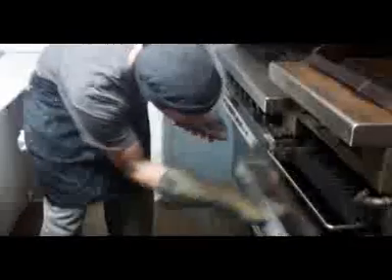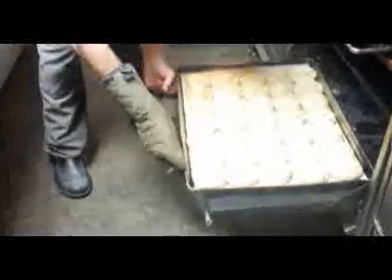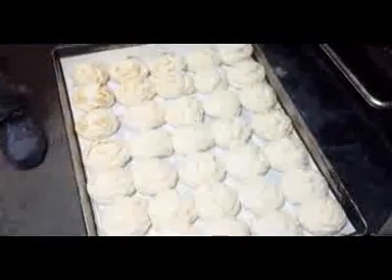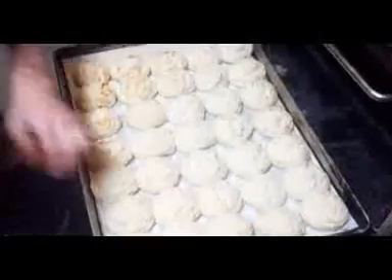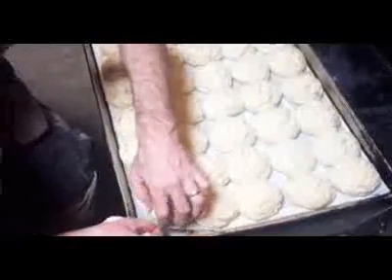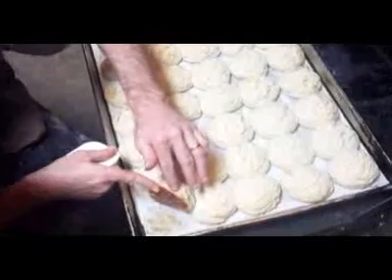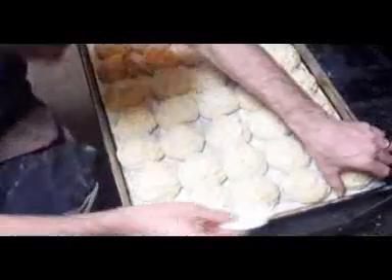2 seconds. Alright, and let's see what we got. Okay. We got a nice rise on them. A little bit of browning on top. If any of them have burned, it'll be this one right here. And it looks like 5 more seconds and that will be burned.